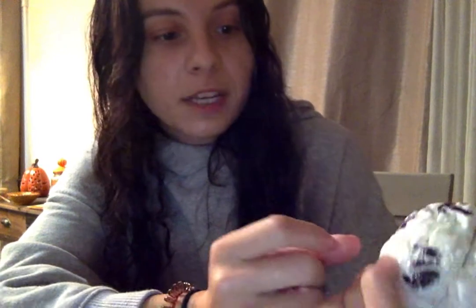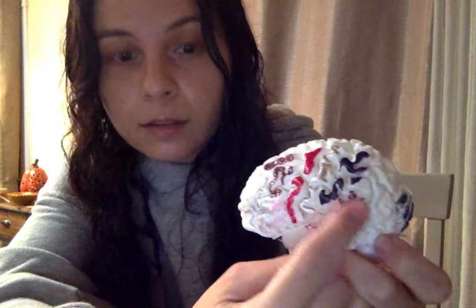Then we have Wernicke's area, which is in the lighter purple over here. There's like dark purple and light purple. The lighter purple is Wernicke's area, and this is in charge of speech comprehension. So, like Dr. Crisp said in her video, if someone were to have a stroke and not understand speech, their Wernicke's area would have been affected.